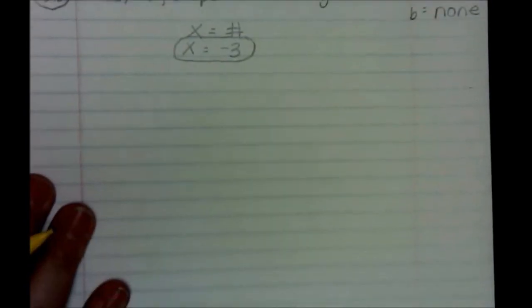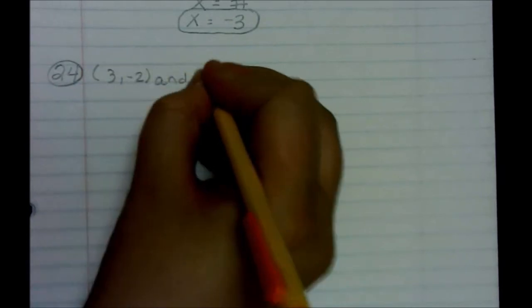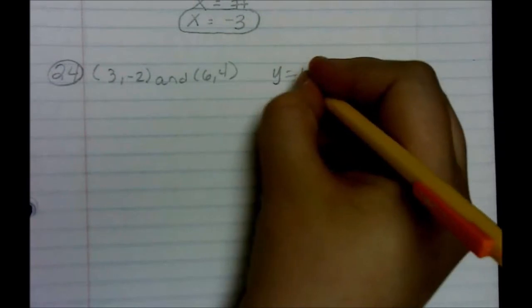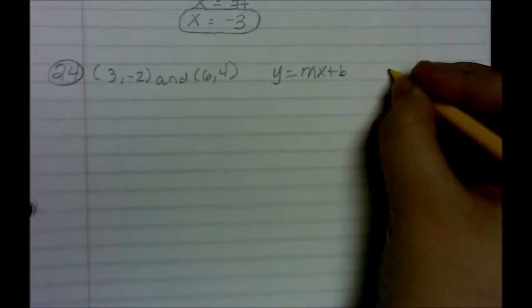Okay, so now we are going to work on number 24 through 32, even. Number 24 through 32, the directions say write the equation for the line passing through each pair of points. Write your result in slope-intercept form where possible. So 24 says we've got the points (3, -2) and (6, 4). So to write the equation of a line, we would say y equals mx plus b, where m equals a number and b equals a number.